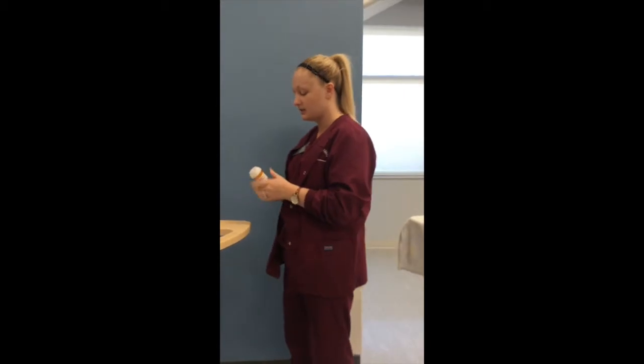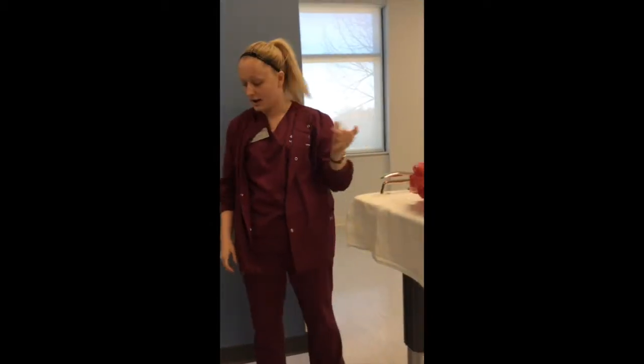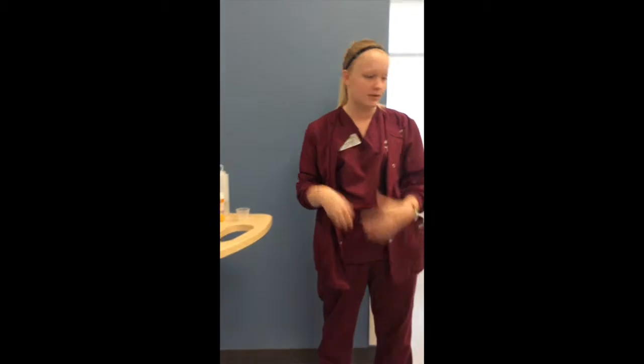So after I've got all my supplies gathered, I'm going to need an irrigation syringe, a pill crusher, a cup, some water, and the medication. I'm going to gather all my supplies and get ready to go to the room. However, like I said, if there's a feeding, I'm going to go to the room, check their name and date of birth and everything, clamp their feeding for 30 minutes, and come back with this medication. So say I've already got the feeding clamped.